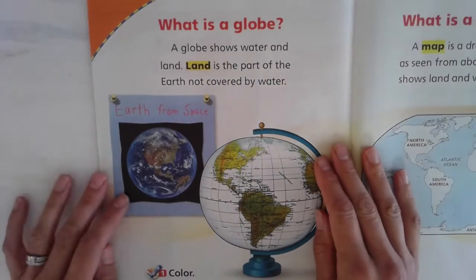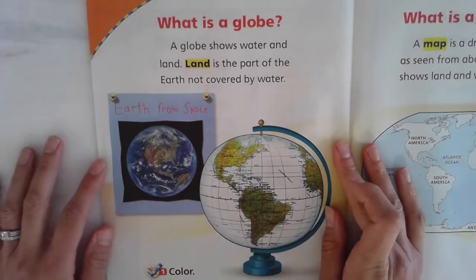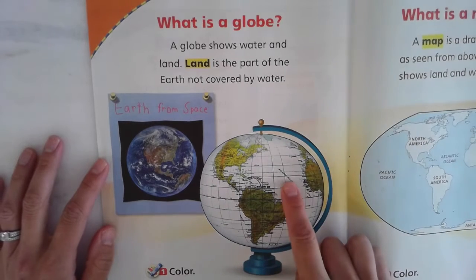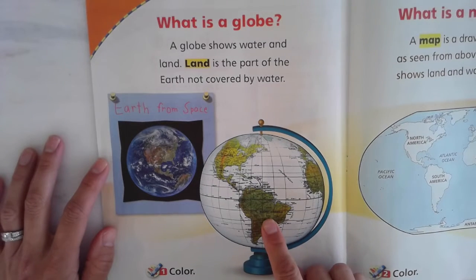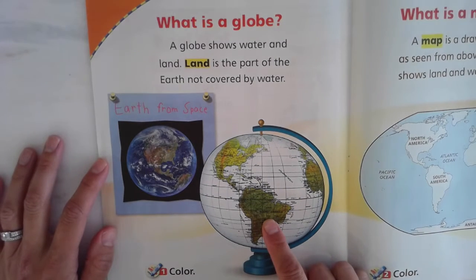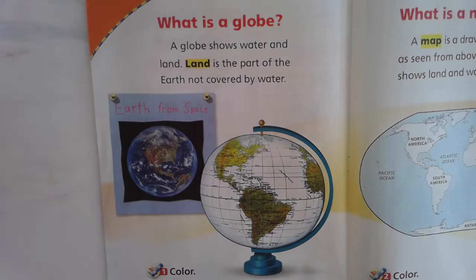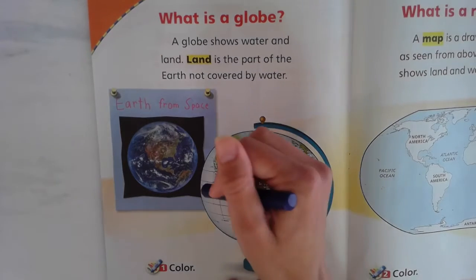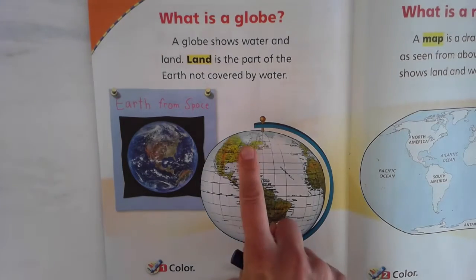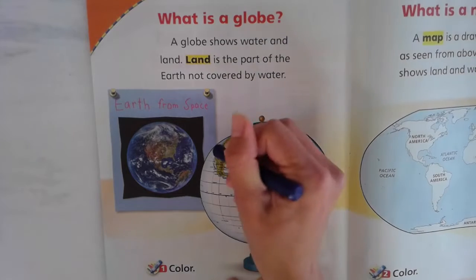What is a globe? This is a globe. A globe shows water and land. Land is the part of the earth that's not covered by water. So boys and girls, I want you to get a crayon, and I want you to get a blue crayon. So we're going to go ahead and color all of the not land, all of the water blue.